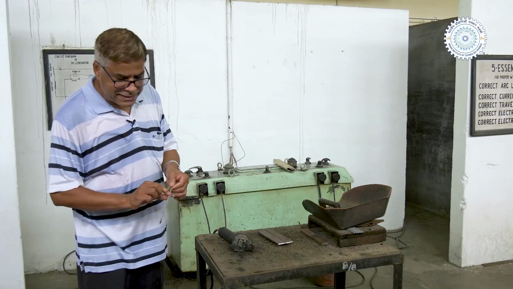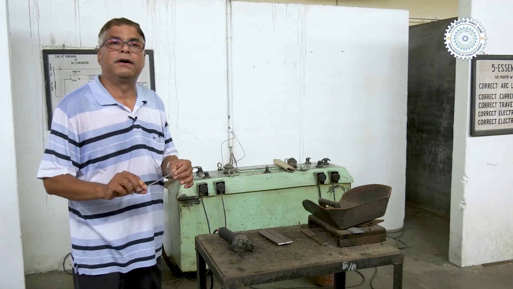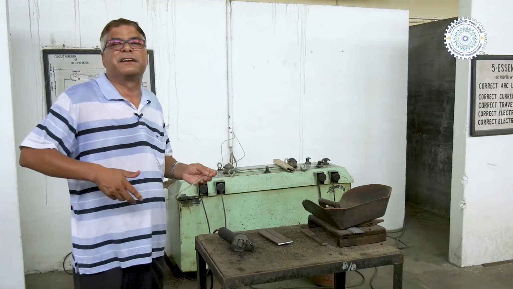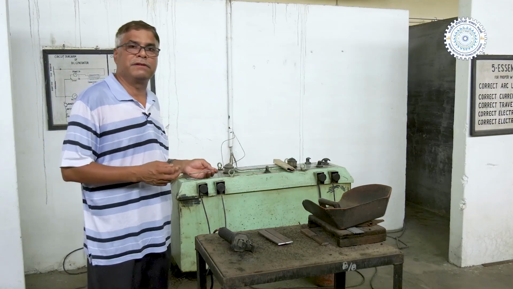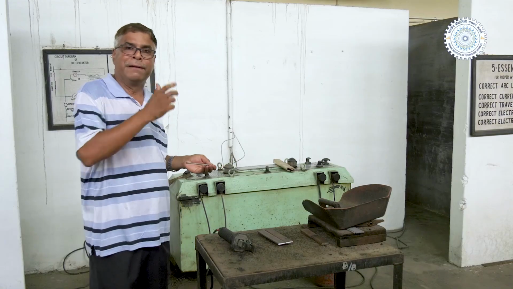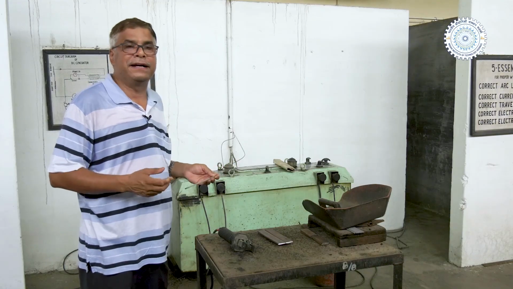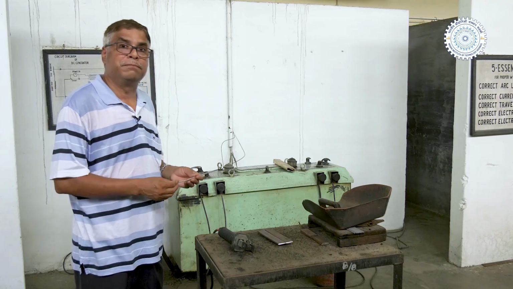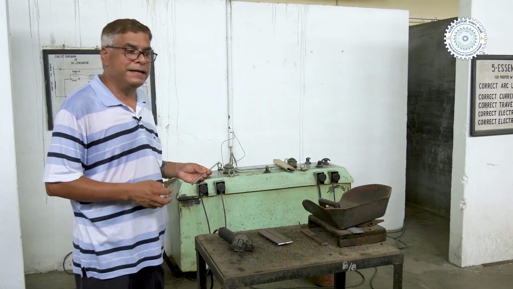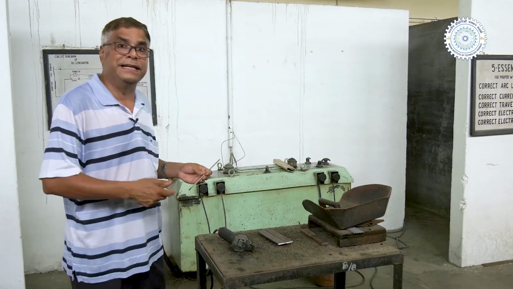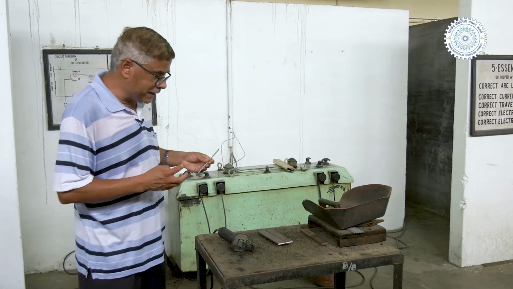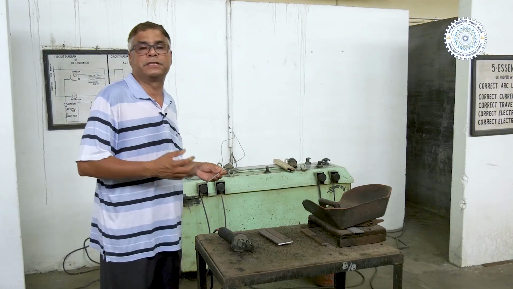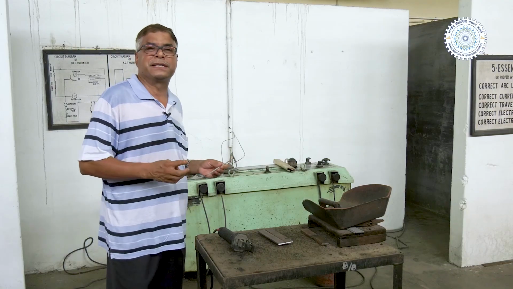And you know that this is the coating of the flux, which plays a number of roles. First and foremost is easy arc initiation. Then the flux decomposes during the welding and provides effective shielding to the molten metal, so that a sound weld is developed, which is free from inclusions and defects.